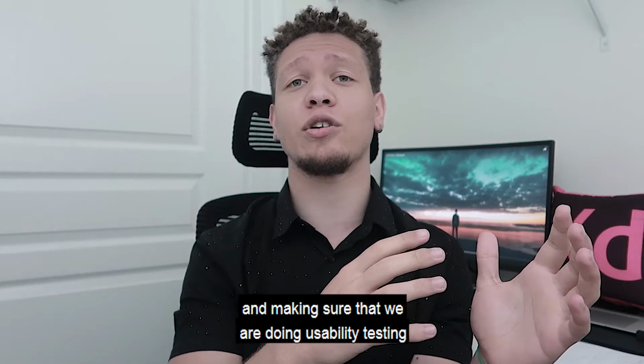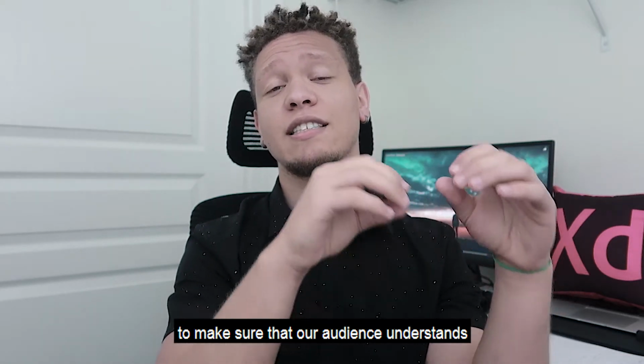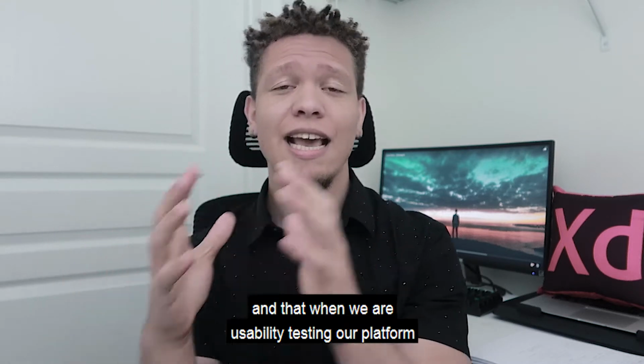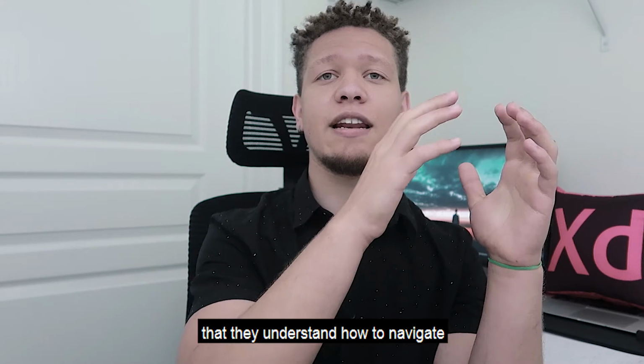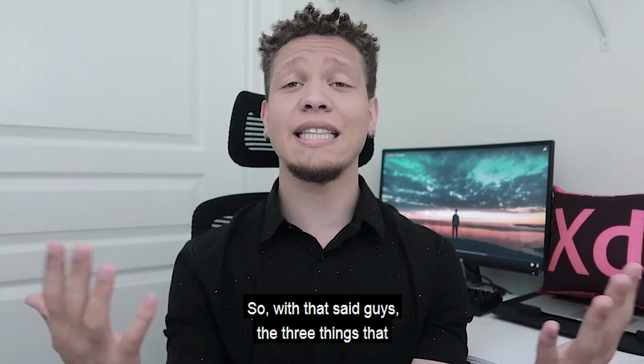And of course, with this content information architecture, we are always designing with the user in mind and making sure that we're doing usability testing, so that our audience has an idea of what content they are looking for, and that they understand how to navigate to the information that they're looking for.